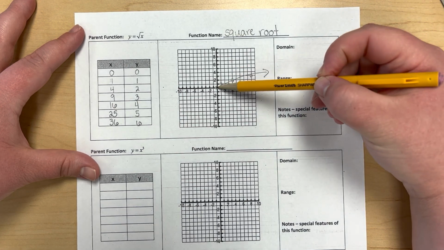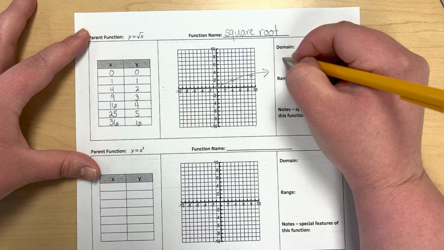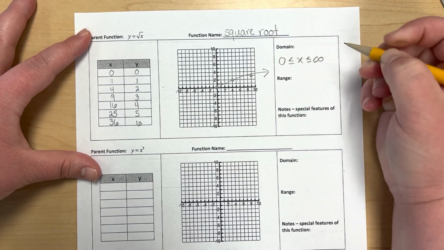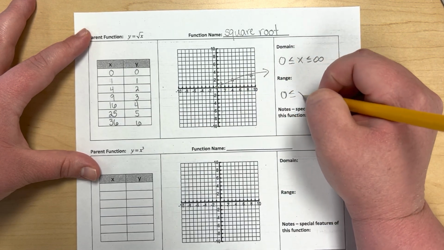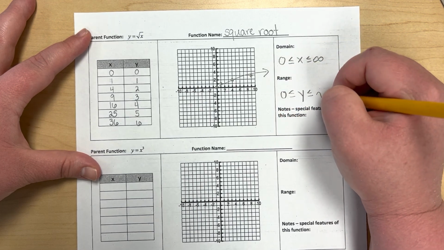Now notice there's not an arrow on the left-hand side. So that means my domain is going to start at 0, but then go on forever. The range will do the same. Here's the 0. And this arrow, even though it doesn't really look like it, it's also going up, so I'm going to put infinity.